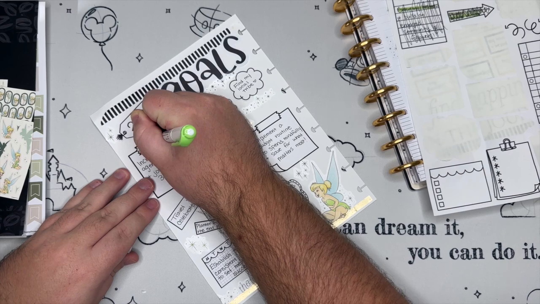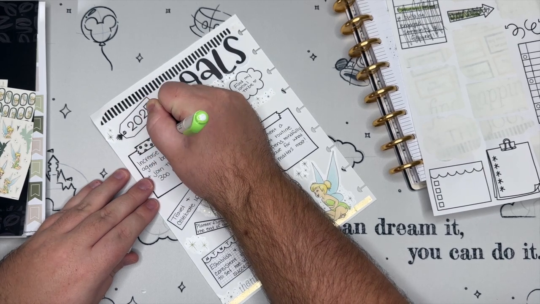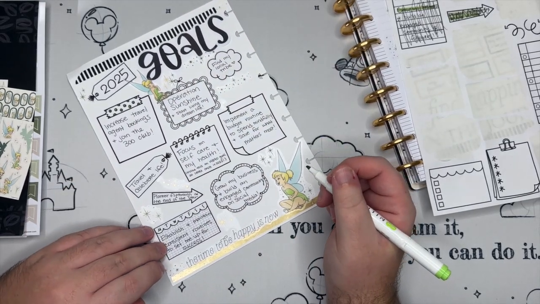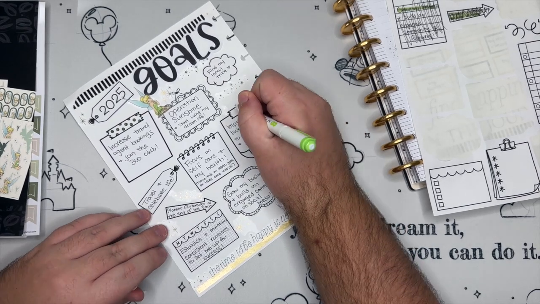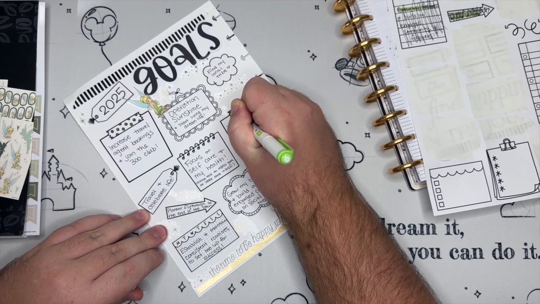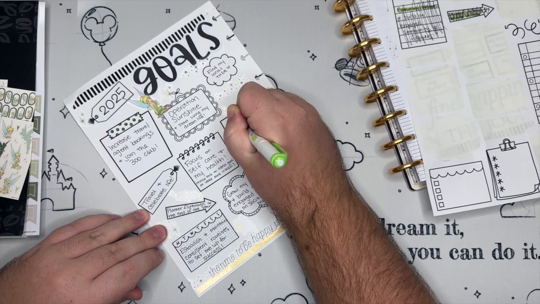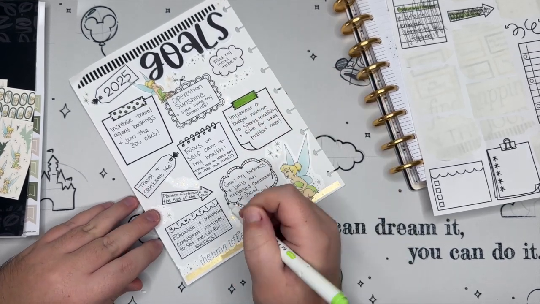Oh, I wish I would have thought of this sooner, because this is going to perfectly solve my problem. We may not have something on every single one, but like this can be green. I should have used the highlighter tip for this, but that's okay. Just to add it in a couple spots.